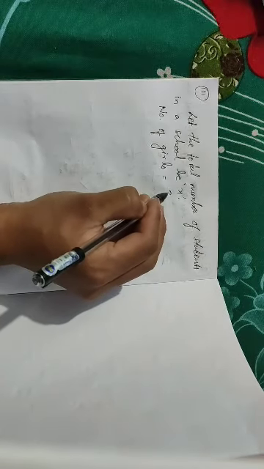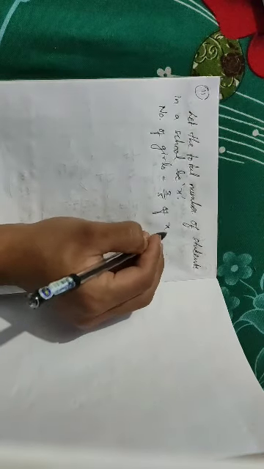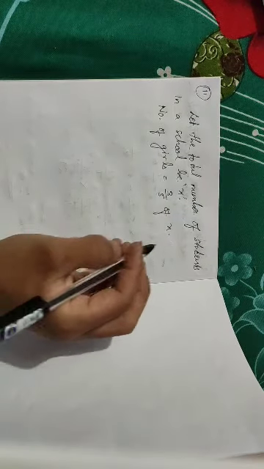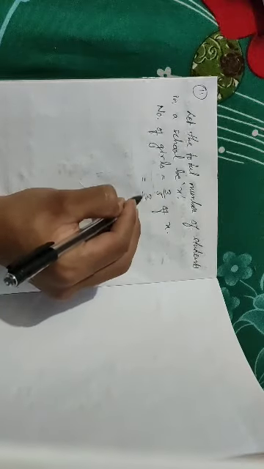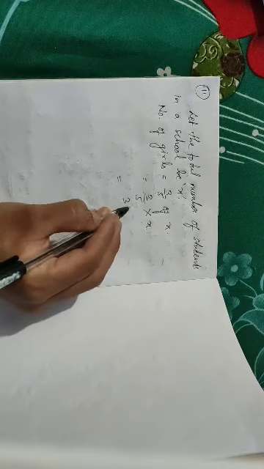Number of girls is 3/5 of the students, means of the total students, that is x, isn't it? So this means how much? 3/5 of means simply into, so equals 3 into x, that is 3x/5. Okay, so this is number of girls.